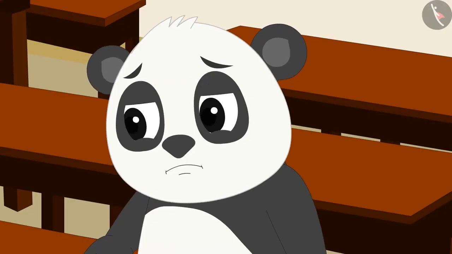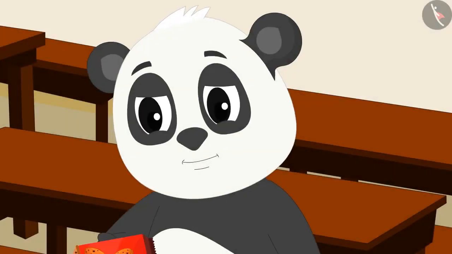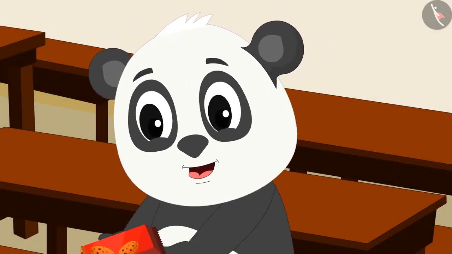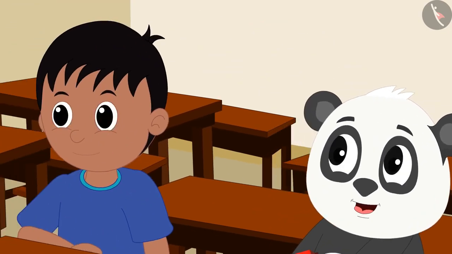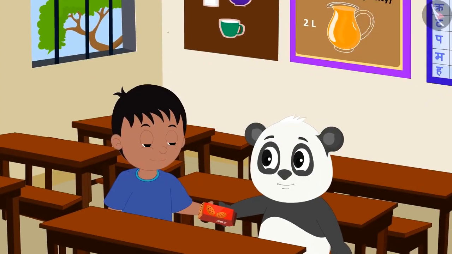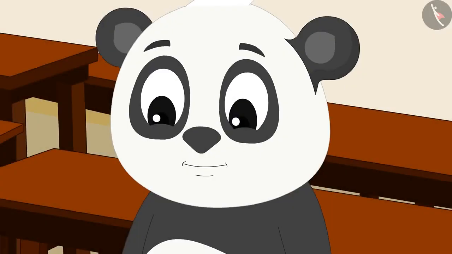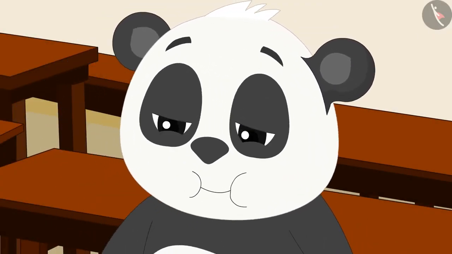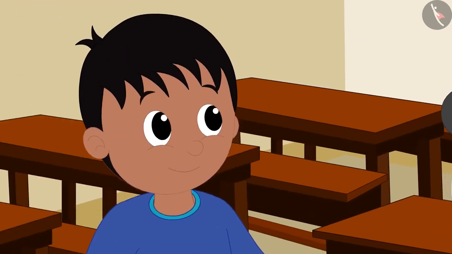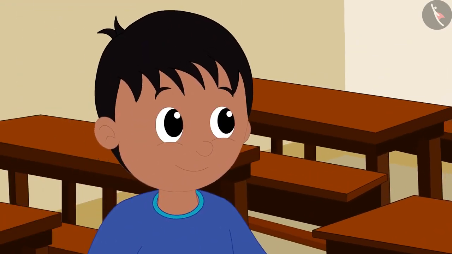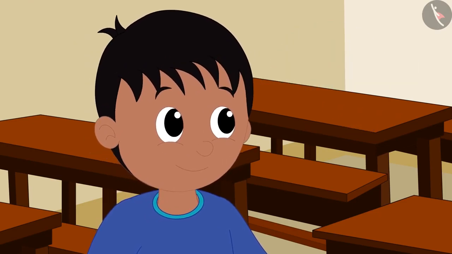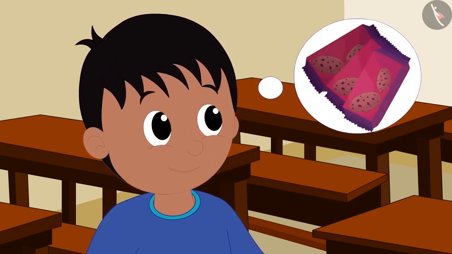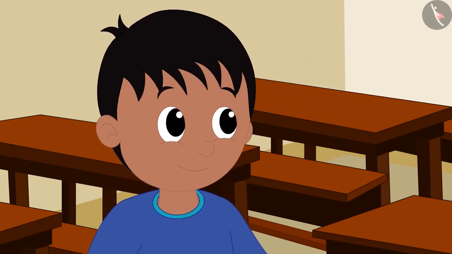Golu started feeling hungry. He opened his pack of biscuits and first he gave Raju a biscuit from it and then ate a biscuit himself. Raju tells Golu that 2 years ago his uncle brought him very tasty biscuits from abroad.